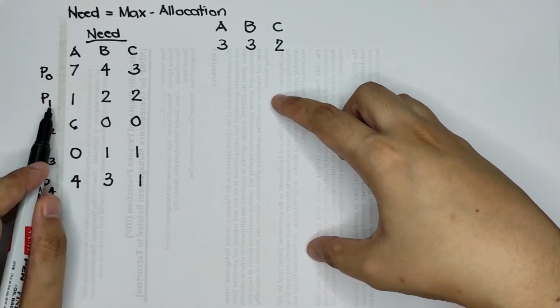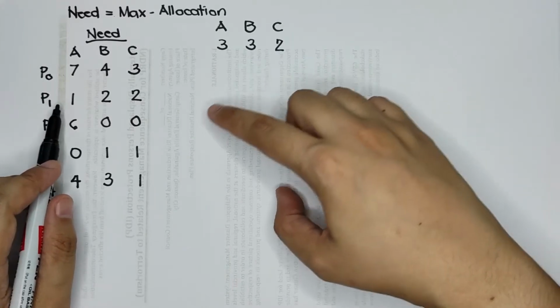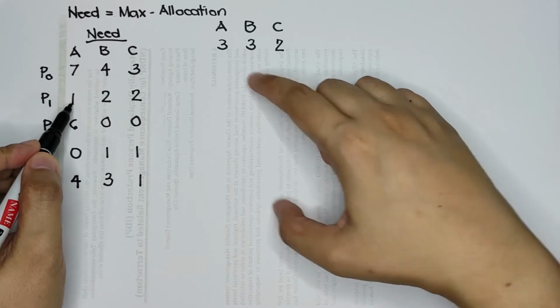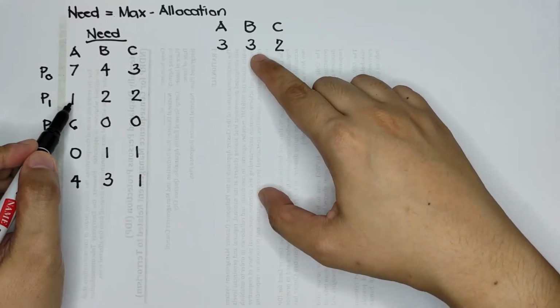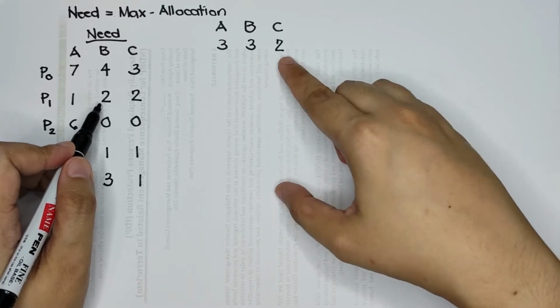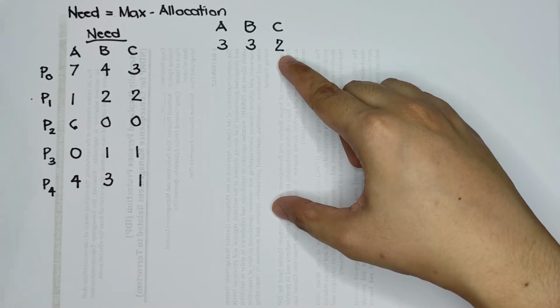Okay, P sub 1, can it be granted the request for the need? Actually, yes, because it fits. For A it only needs 1 and the available is 3. For B the available is 3 and the need is 2. And for C the available is 2 and the need is 2. So P sub 1 is a candidate.